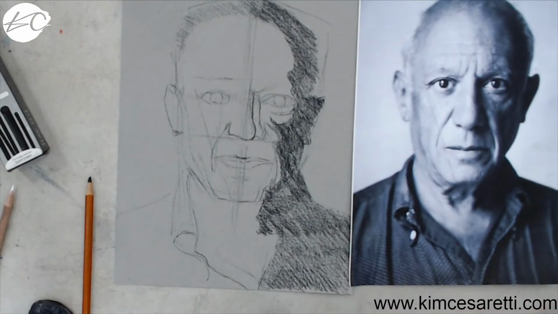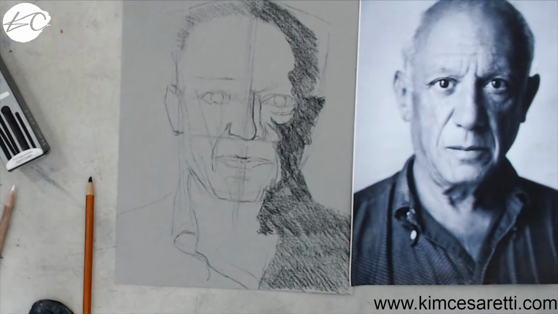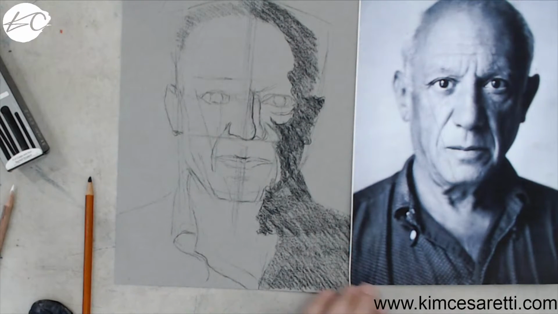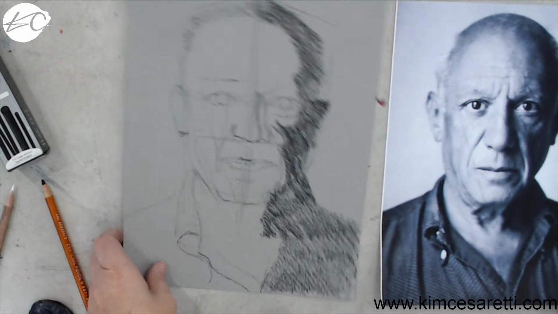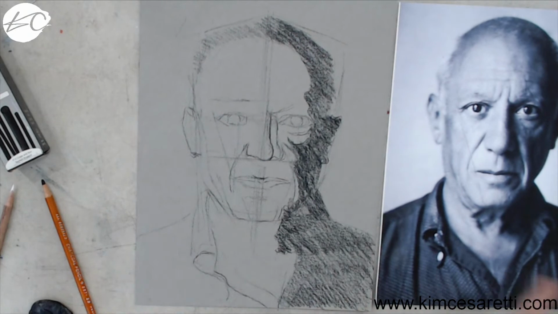So we got this started. So next time, what we'll do is continue with this and with softer charcoal. But it's great. We have a great start, I think, on working on the toned paper.